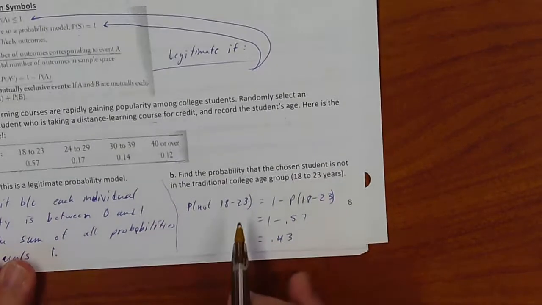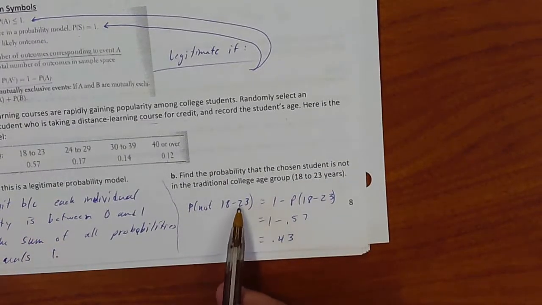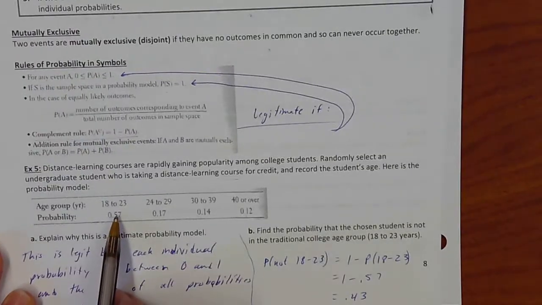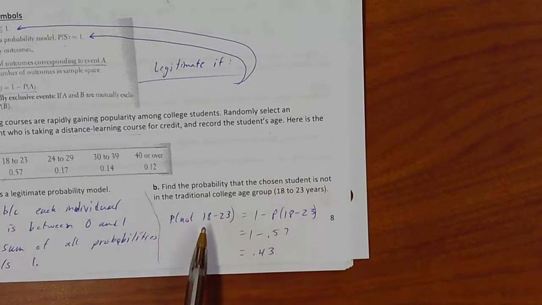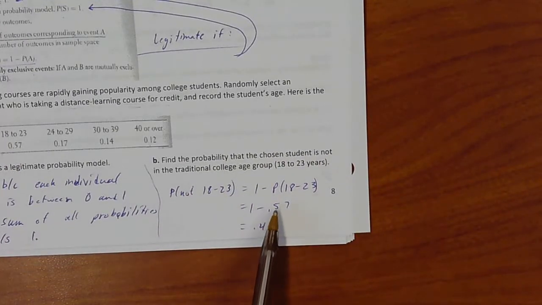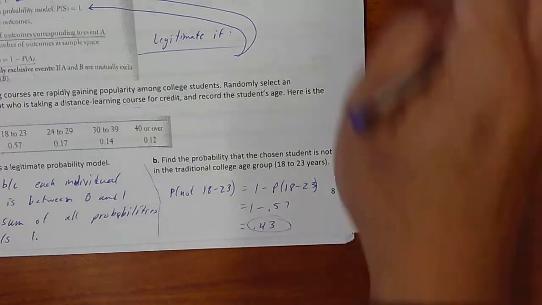All right, here it is. We can basically use the complement rule, not the traditional age. This is the traditional age. So yeah, sure, we could add these up, but we could also just use that to our advantage. Okay, so 1 minus 0.57, 0.53 is the answer.